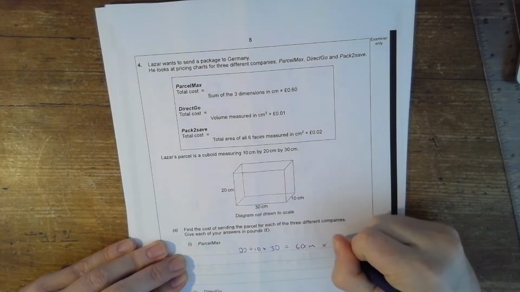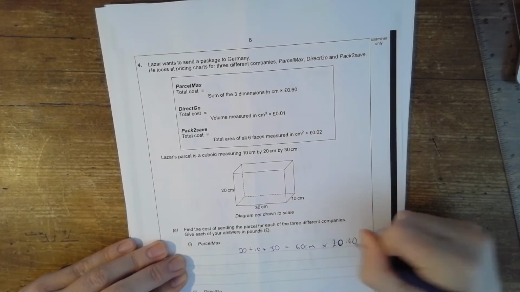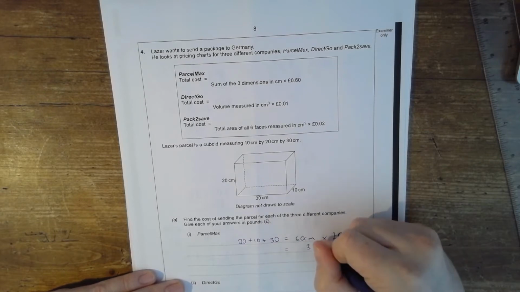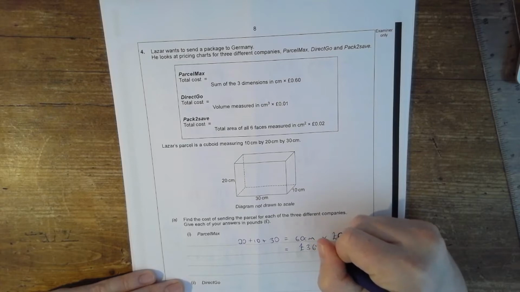I now times that by 60p, 0.60. 60 centimetres times by 60p would effectively be 3,600 pence. So in pounds, that would be £36.